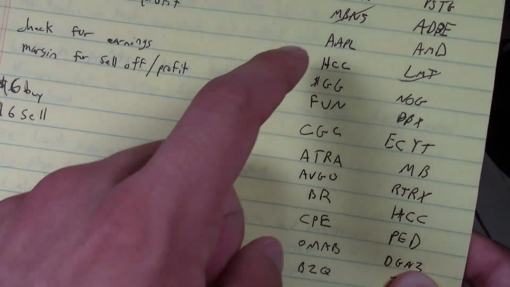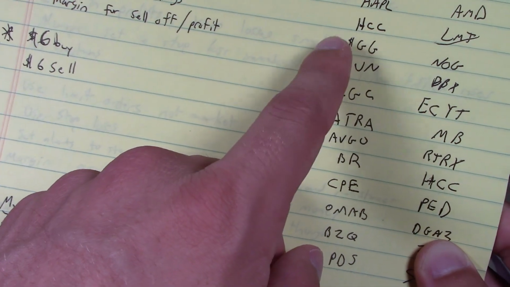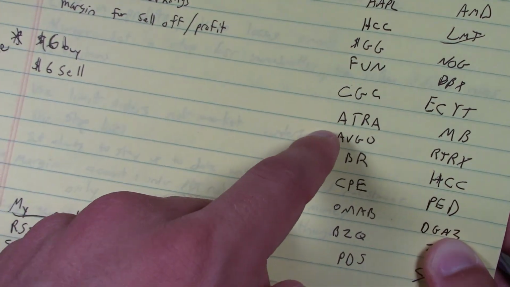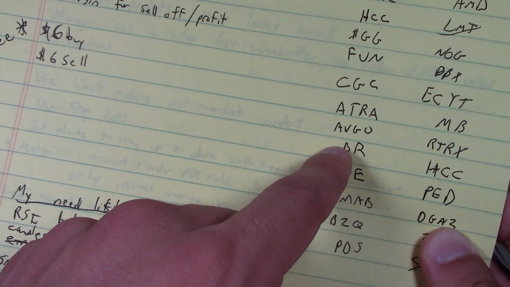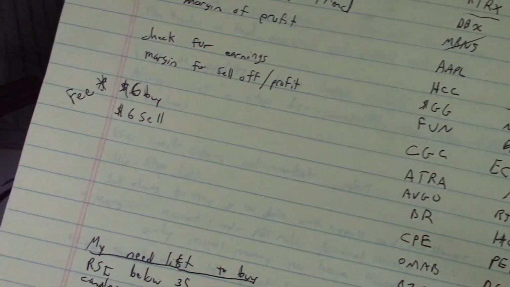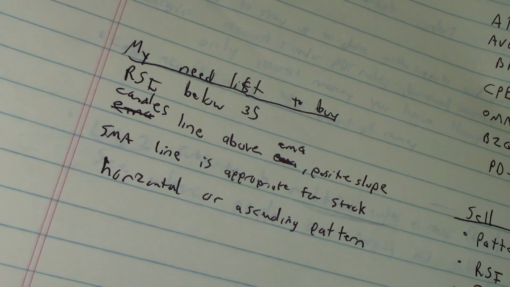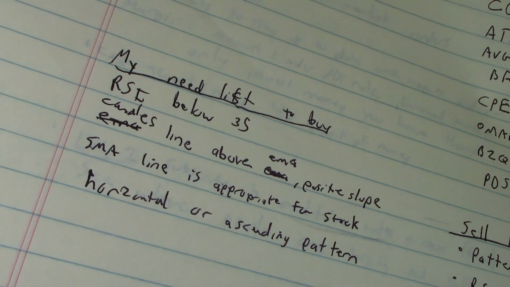Over here we have, I guess, just tickers. Dropbox, Apple, Fun, is that Funko? CGC, I don't even know a lot of these. Alright, my need list to buy.